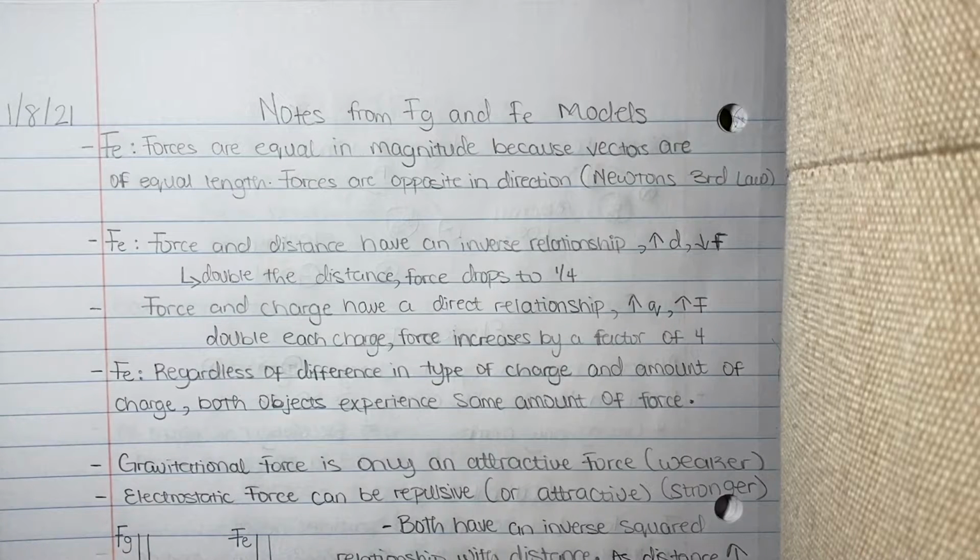We can kind of think of it that way. So basically, the more distance you have in between them, the more the force is going to weaken, and the force isn't really going to be able to have as much impact.